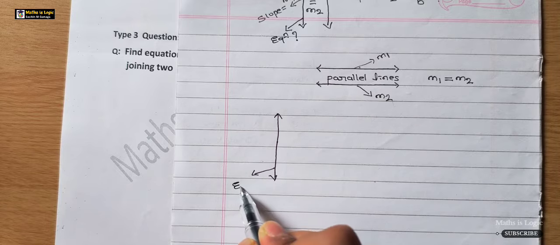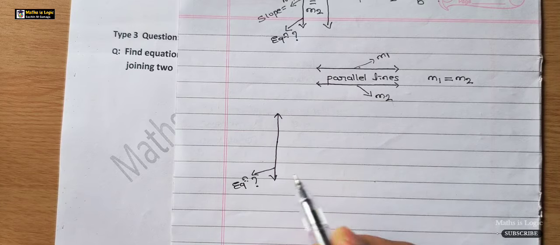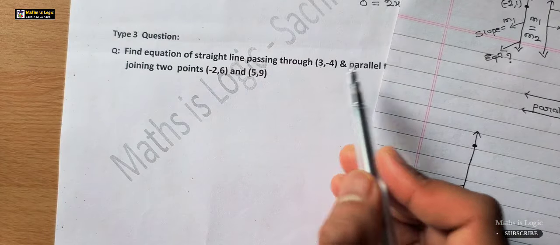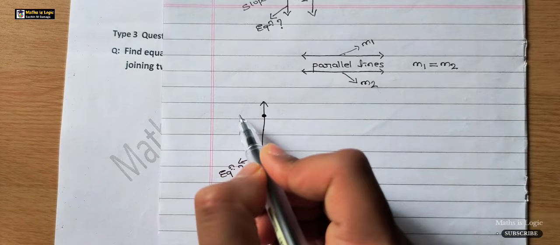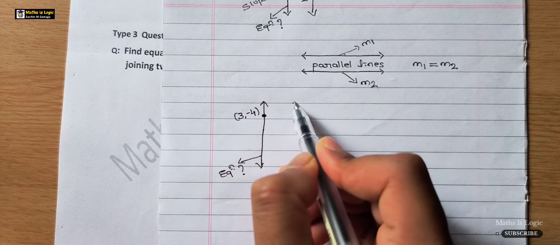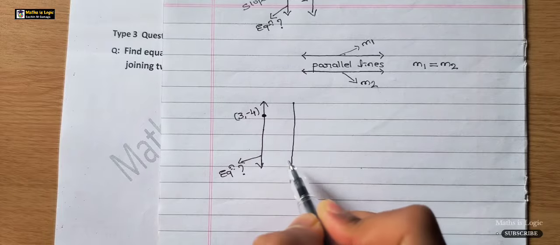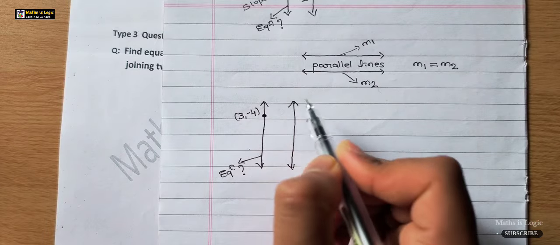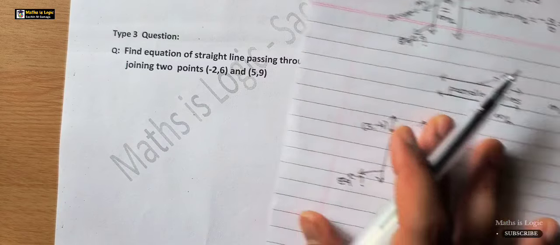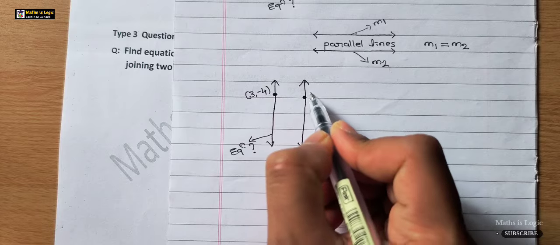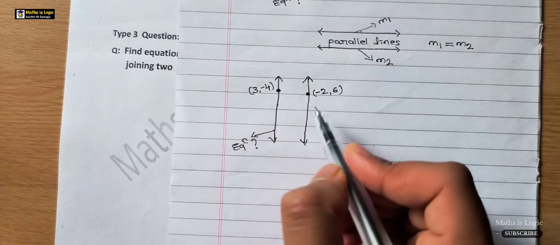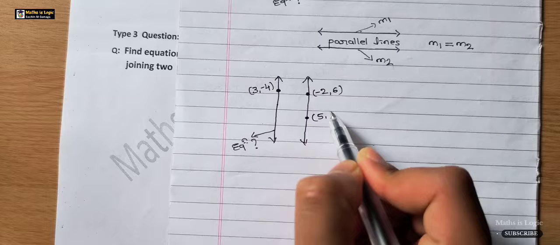Again you need to find out this line equation, that is question mark, and that line is passing through 3 comma minus 4. And this line is parallel to another line, but that line is joining how many points here? 2 points. One is minus 2 comma 6 and another one is 5 comma 9.